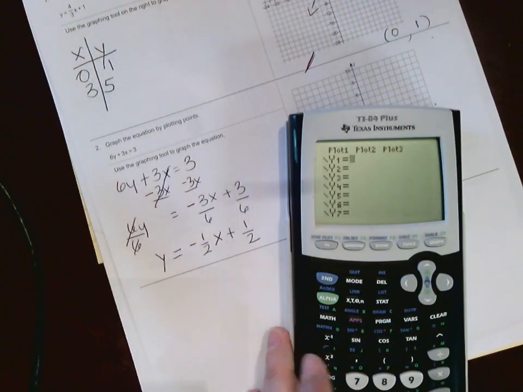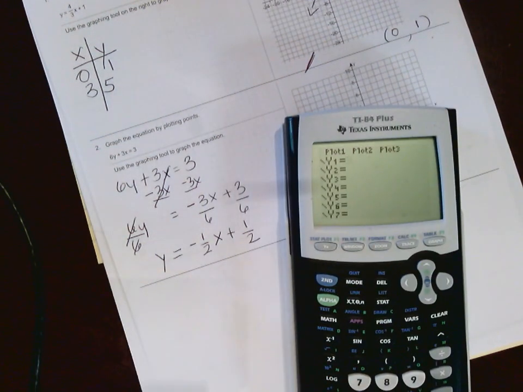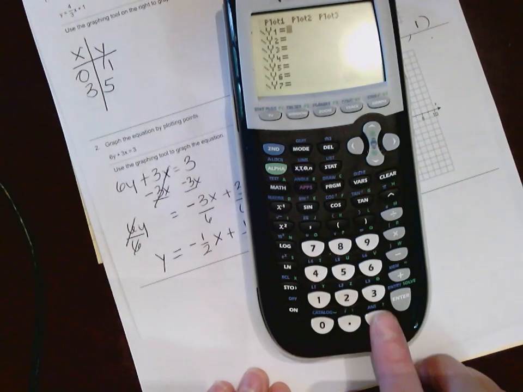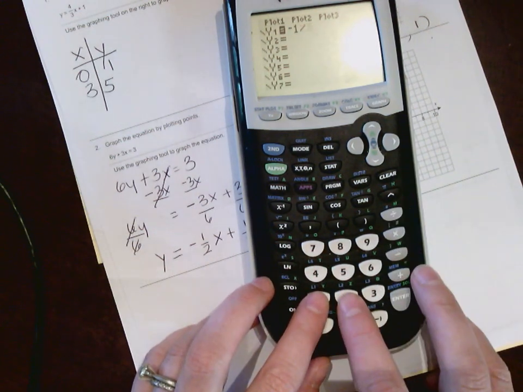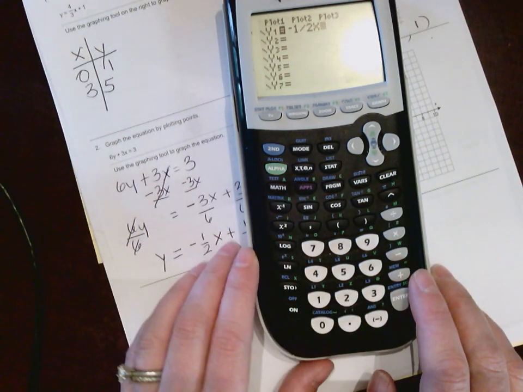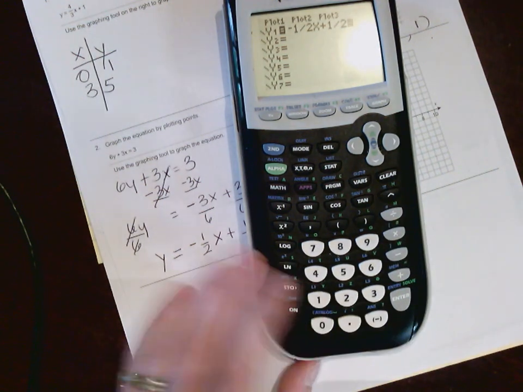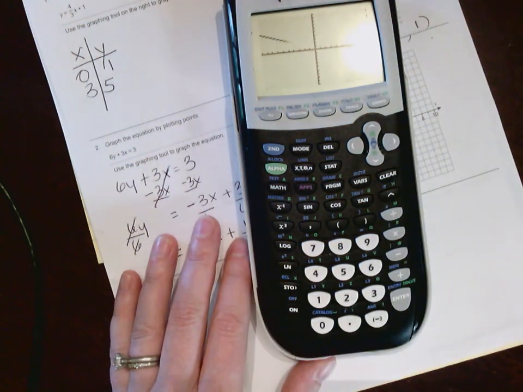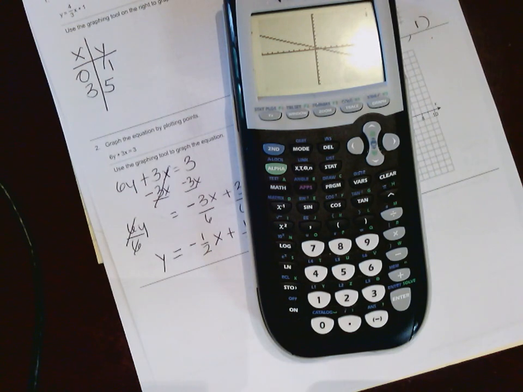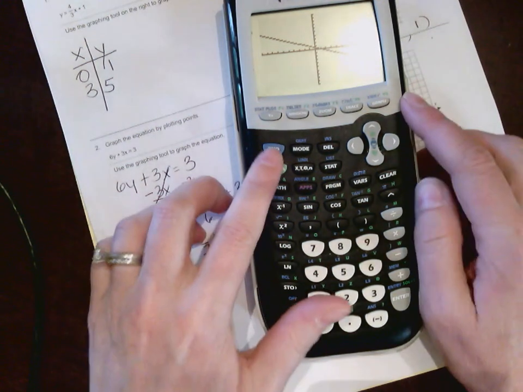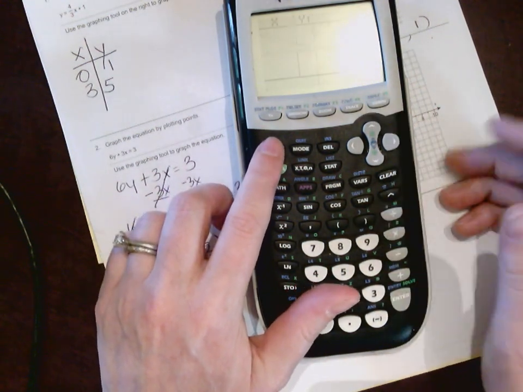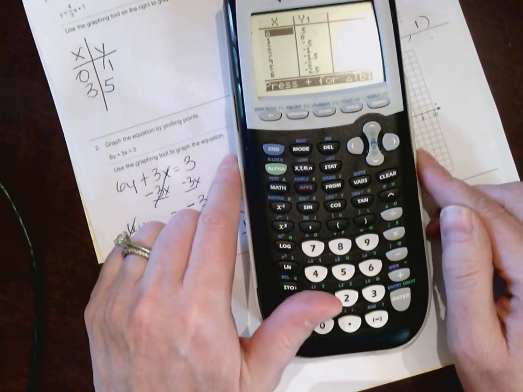So that's what you're going to put in your y equals: negative 1/2 x plus 1/2. The negative button is this one. So negative 1/2 x plus 1/2. Let's see what it's going to look like. It's going to be a straight line. Okay, so now hit second table. So let's look at some good points.